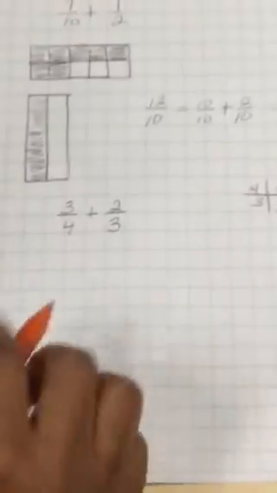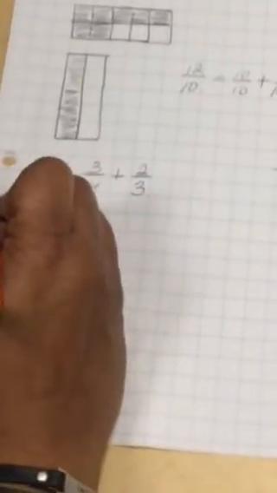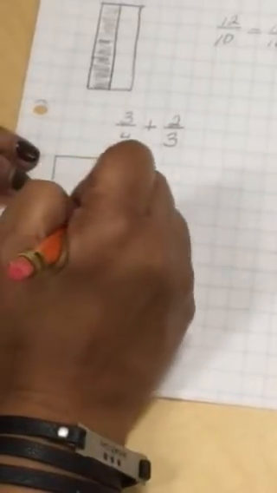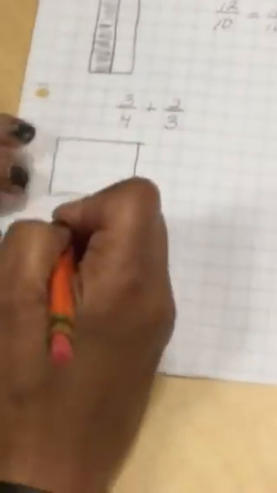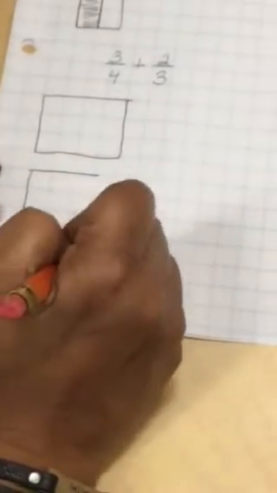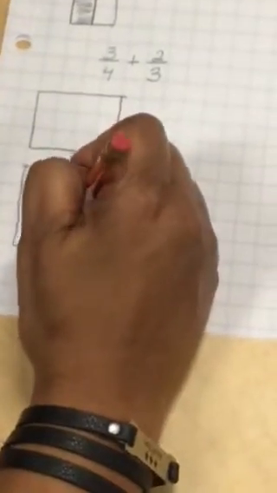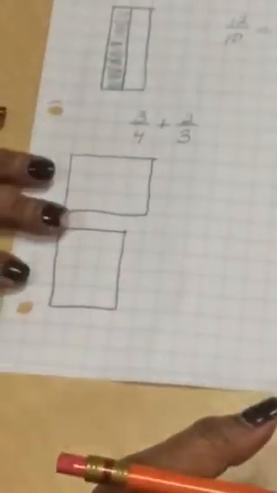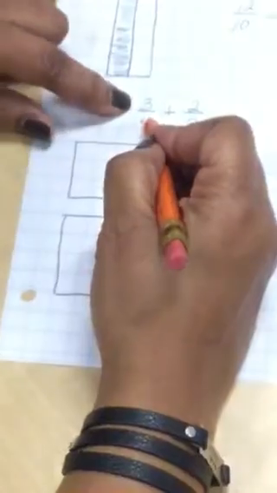I'm going to make boxes that have 12 squares in them. I'm going to do a 4 by 3, and then I'll do a 3 by 4. It doesn't matter. As long as you have 12 squares inside, the area is 12, you have the right model. So first I'll represent 3/4.